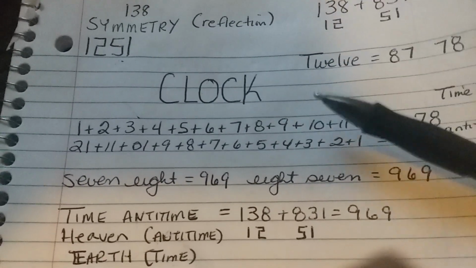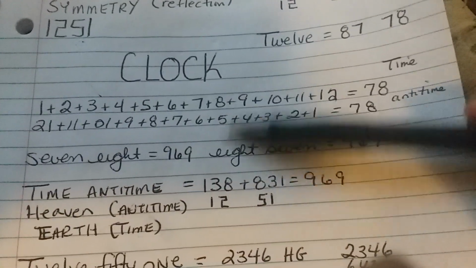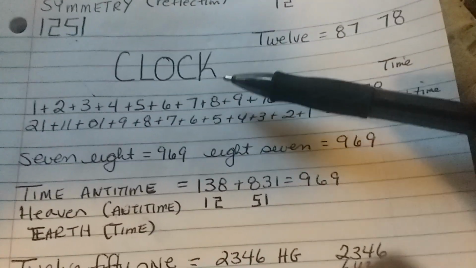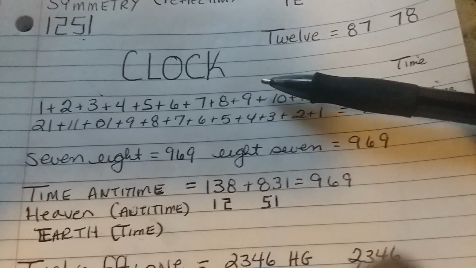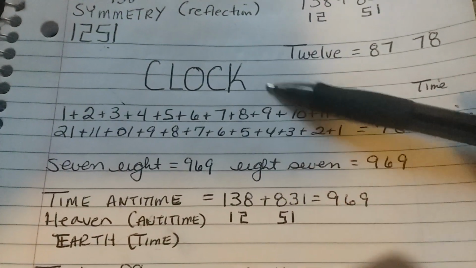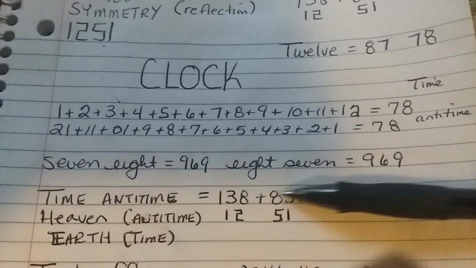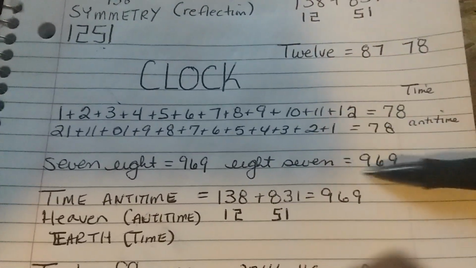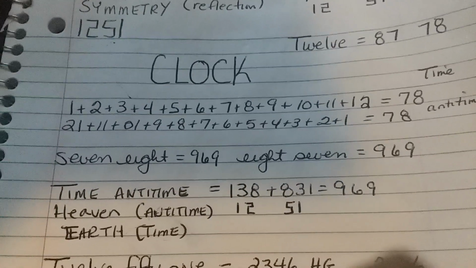Think of it this way. If you get one side, that's time, and then you got antitime, if they come together, they're going to cancel each other out, which is going to make no time. It's going to make now, the present. So that's what we're going to be living in, the now. Time will be no more for us.